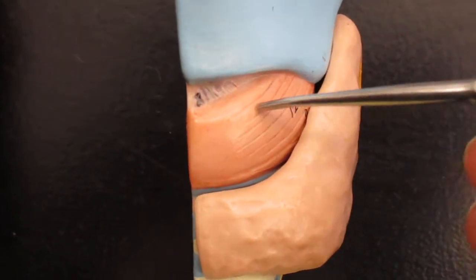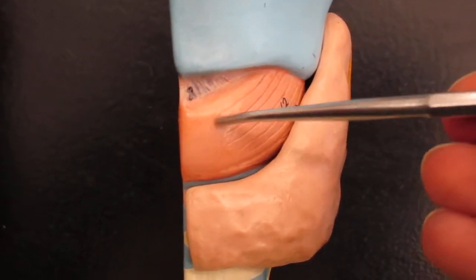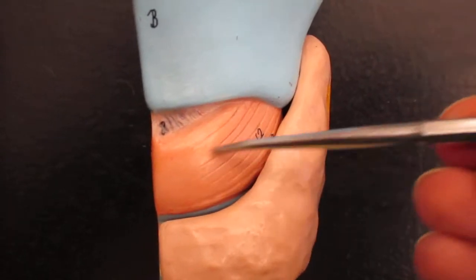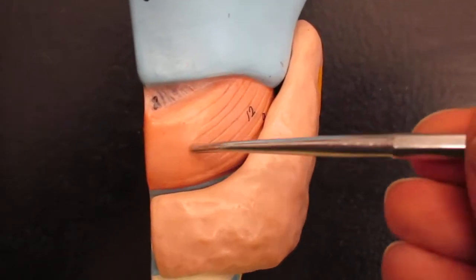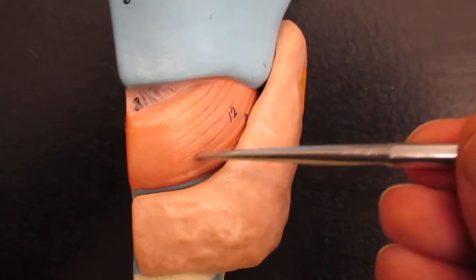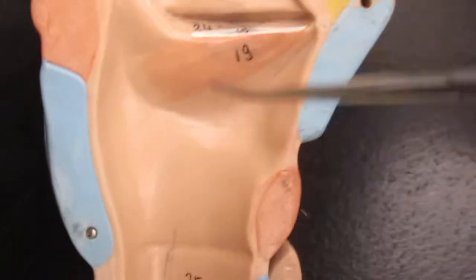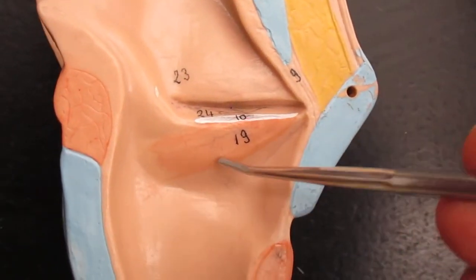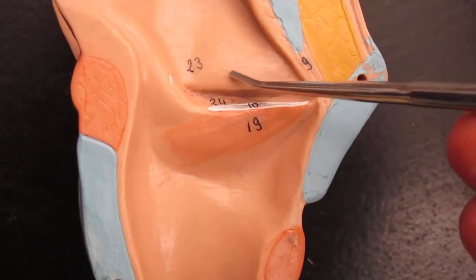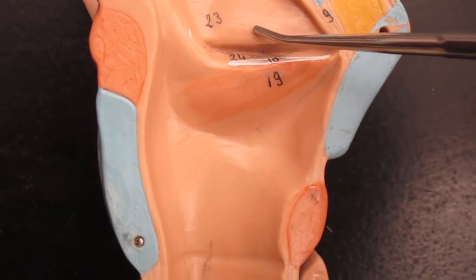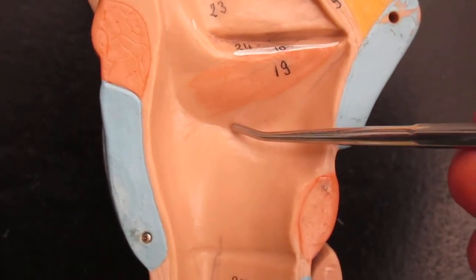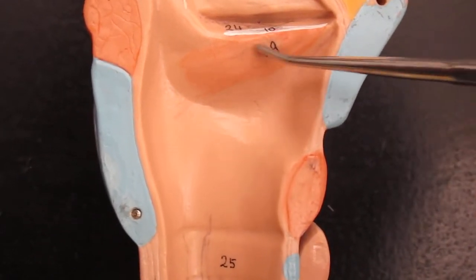And your next is your muscle. This is the cricothyroid muscle, or cricothyroideus muscle, that you had to ID with your dissection back in 201. Cricothyroideus muscle or cricothyroid muscle. Next, we have the tracheal cartilage right here. That's hyaline cartilage. Okay? And we have the vocal fold. So, here's the vocal fold right here. Here is your false vocal fold, or false vocal cord, or vestibular fold. And then right here is your vocal fold or true vocal cord.